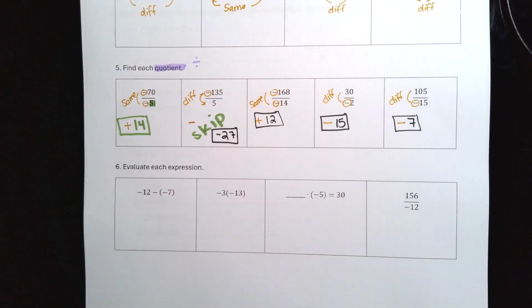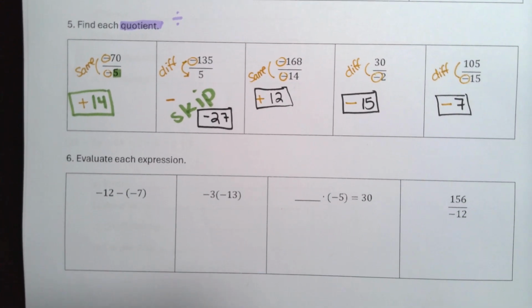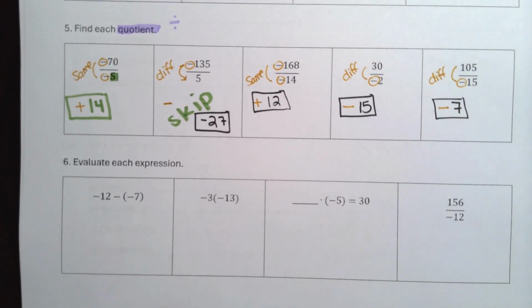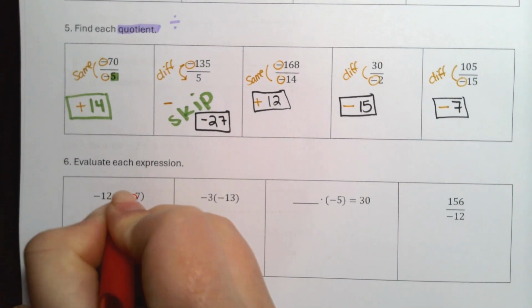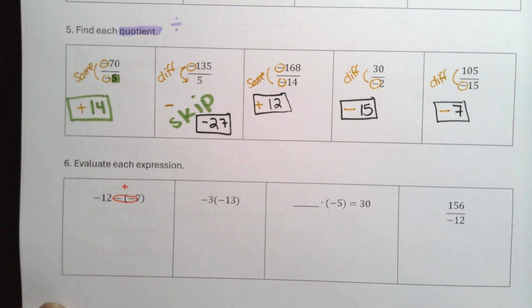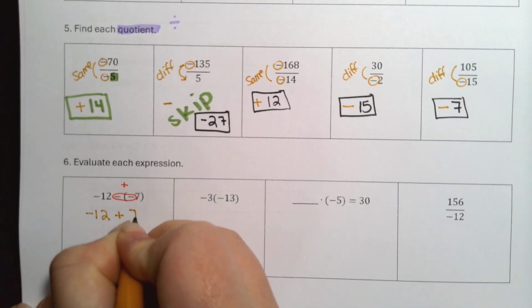All right, for question number 6, you want to be careful because sometimes it's asking you to multiply, sometimes it's asking you to divide, but sometimes it's going to ask you to add or subtract. When you have two negatives next to each other like this, it's called a double negative. So we are going to be rewriting this as -12 plus 7.